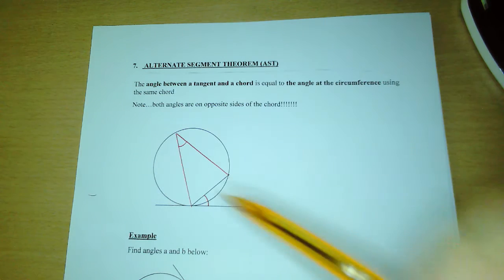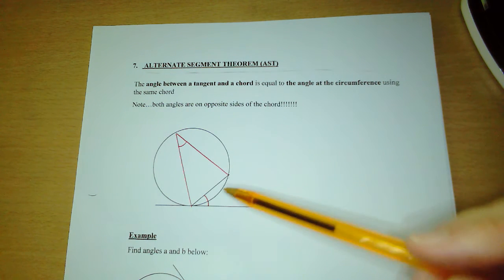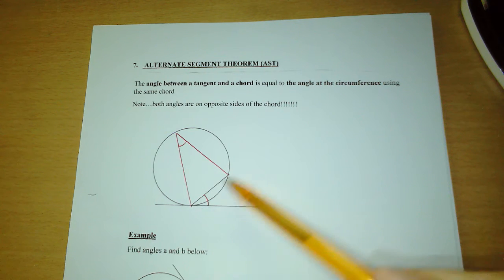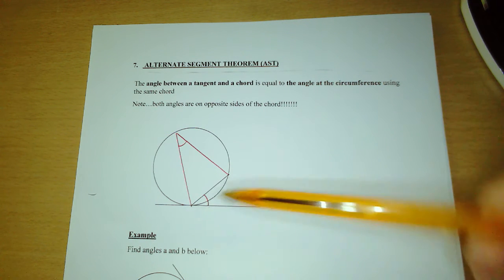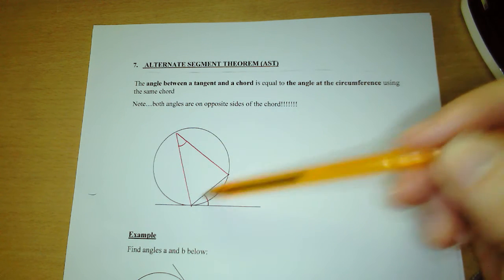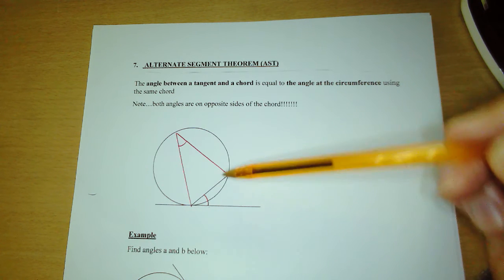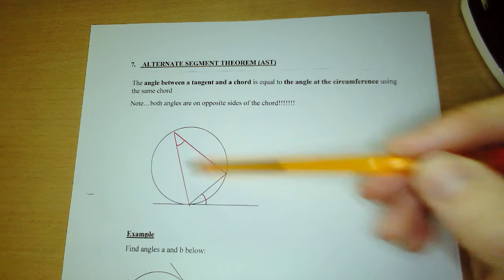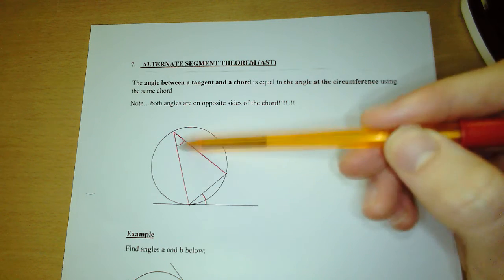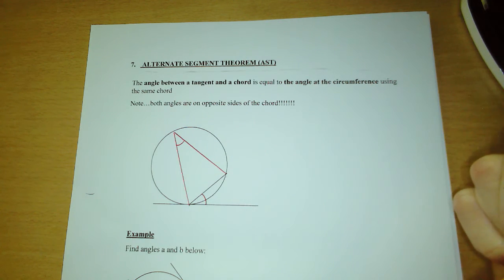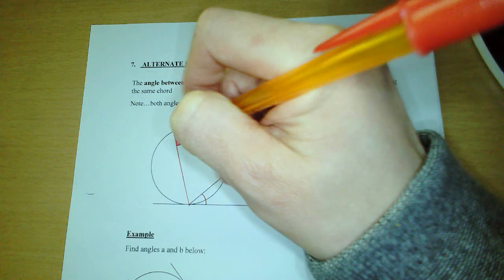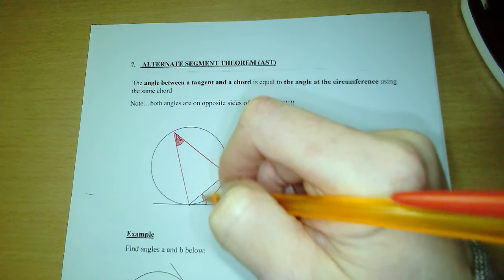So just to repeat, the alternate segment theorem says that the angle between a tangent and a chord at a particular point is exactly the same as the angle formed at the circumference when you use the same chord. Note that the two angles are formed on different sides of the chord. So this angle is to the right of it, this angle is above or to the left of the chord. So it's the hardest circle theorem to remember. It's the hardest to visualize.